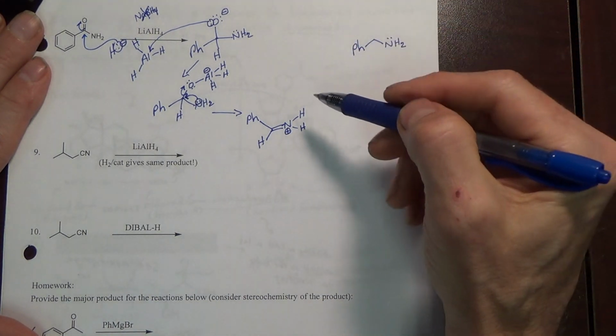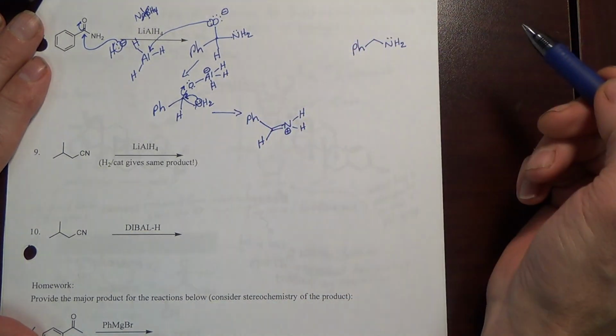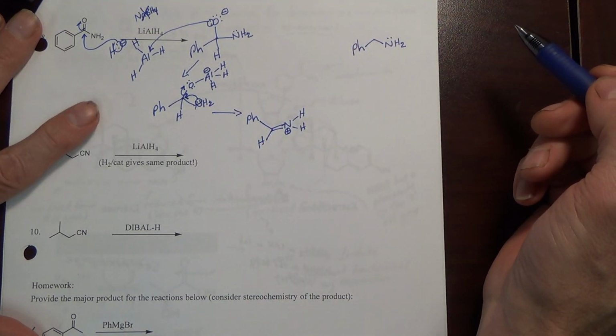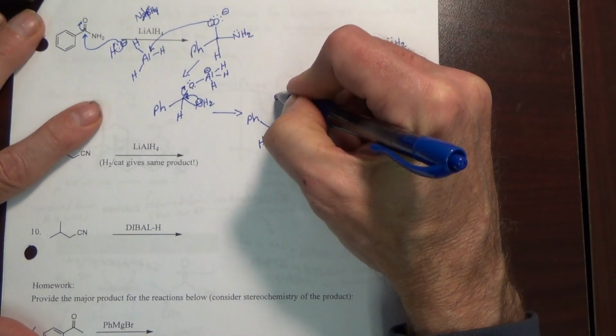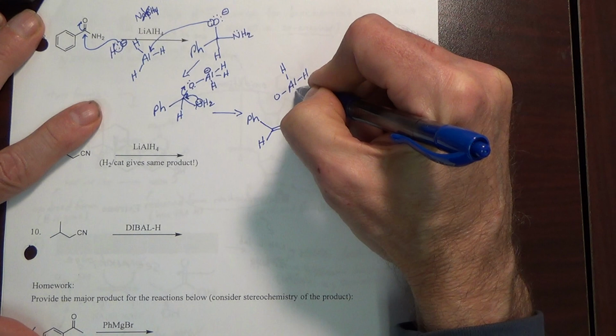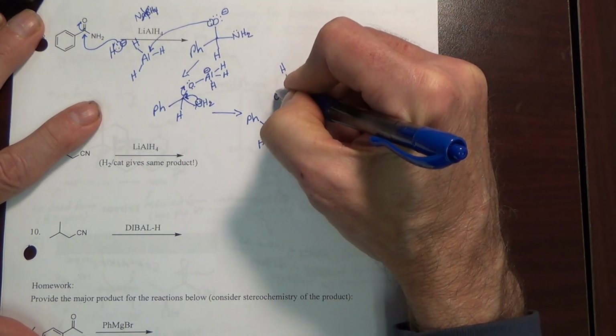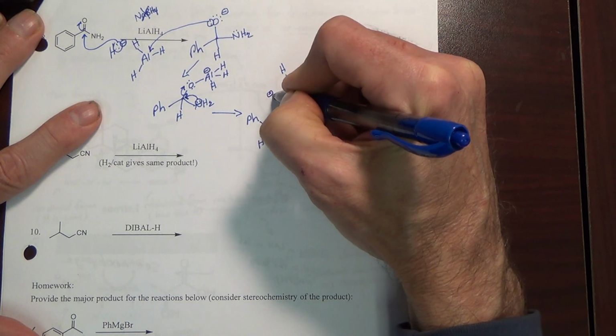Now, a lot of books will just show one more step to get here. A hydride, a second hydride. By the way, what's going to be the leaving group? O, Al, H, H, H. It's actually double minus.